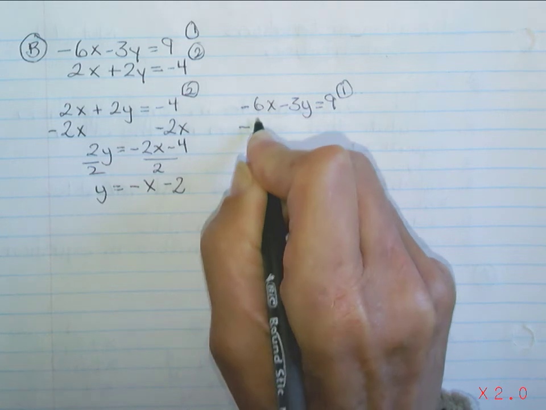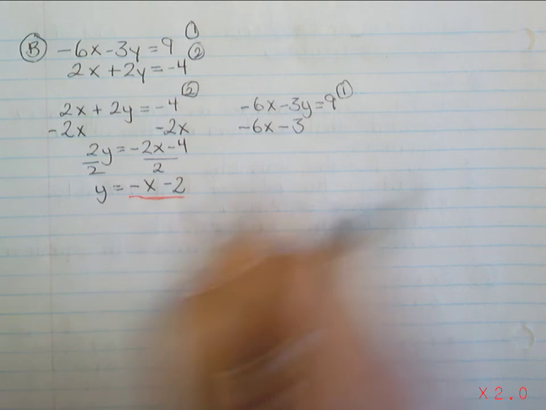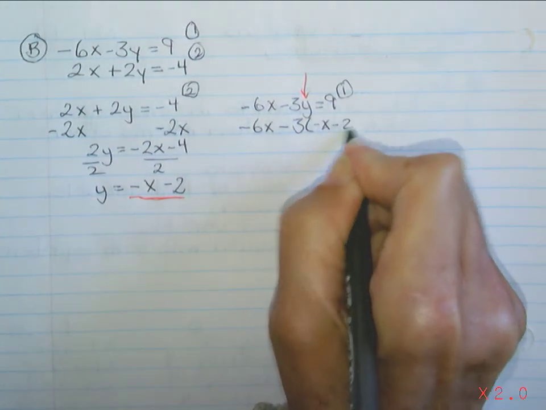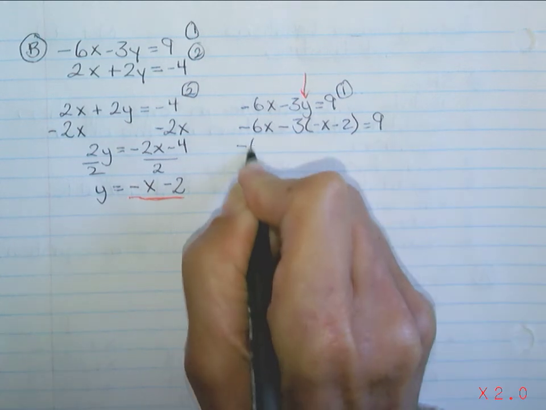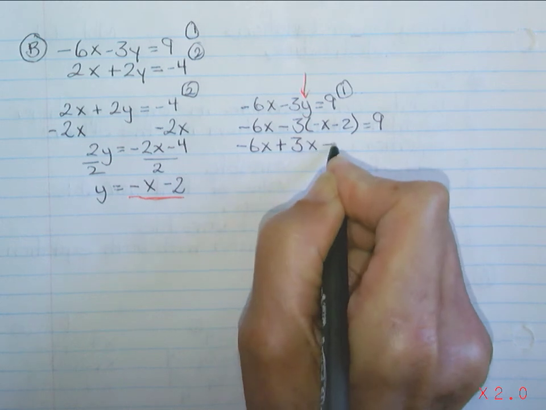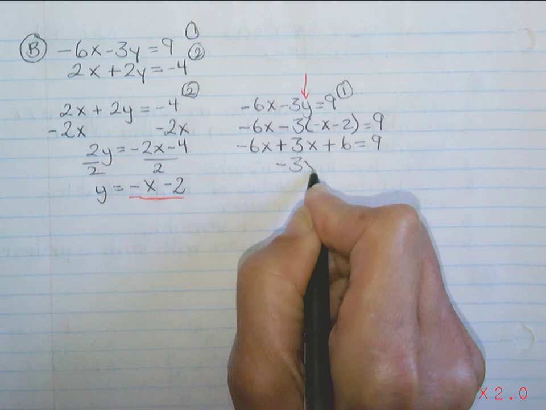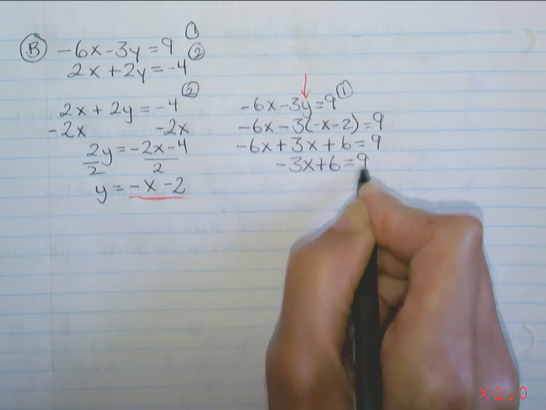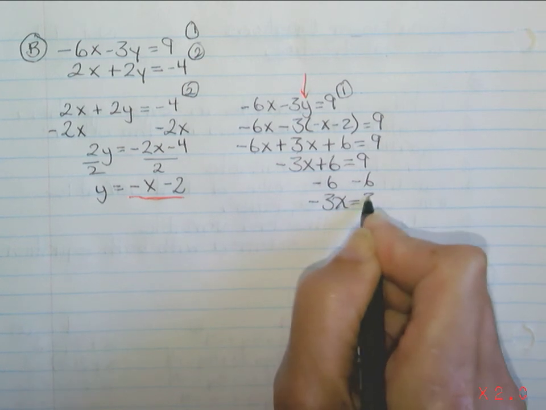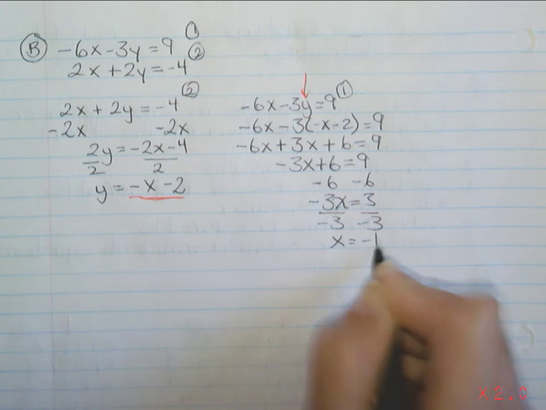And you're going to substitute in this time for y. This is what you believe y is. You're going to substitute it in for y. -6x, -3 times -x, +3x, +6 equals 9. -6x and +3x, -3x plus 6 equals 9. Subtract 6 from both sides, -3x equals 3. Divide both sides by -3, x equals -1.